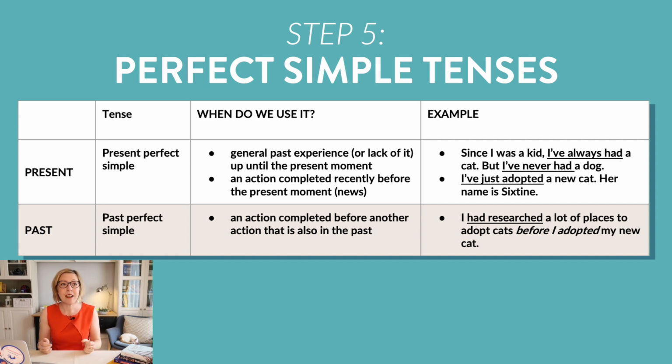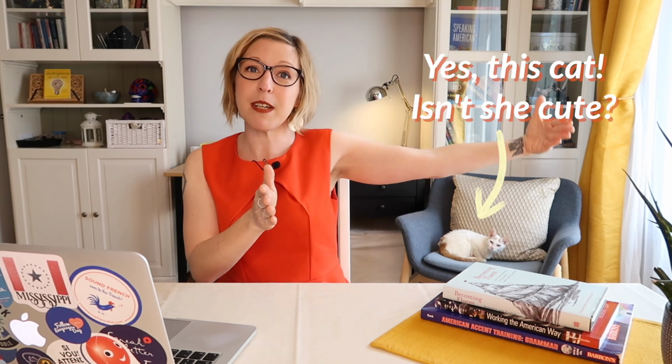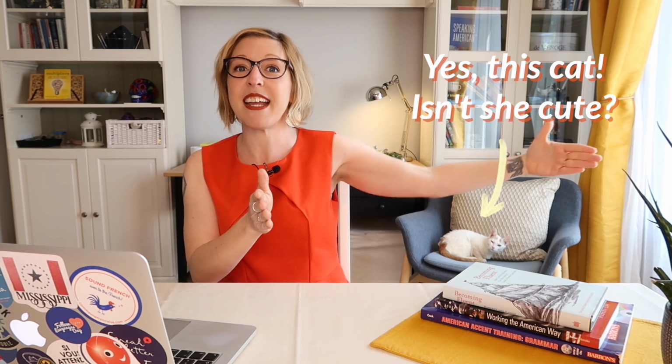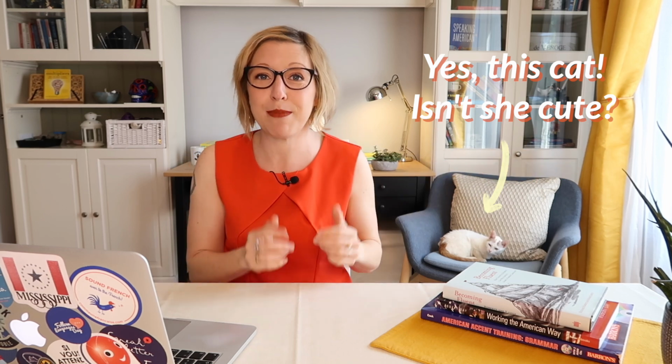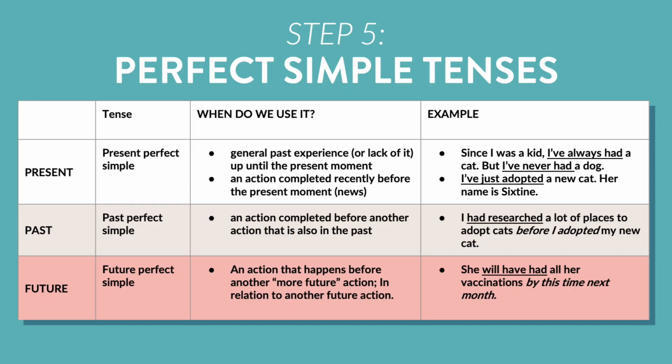For example, before I got my cat, I had researched places to adopt cats. So I adopted the cat 2 weeks ago, but maybe 3 weeks ago, more in the past, I had researched places to adopt cats.